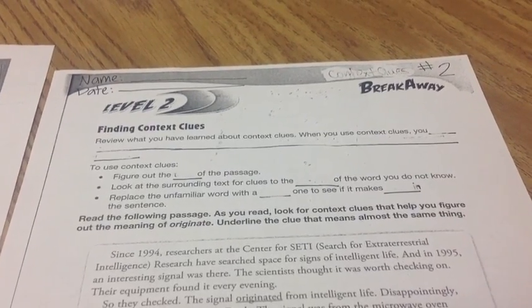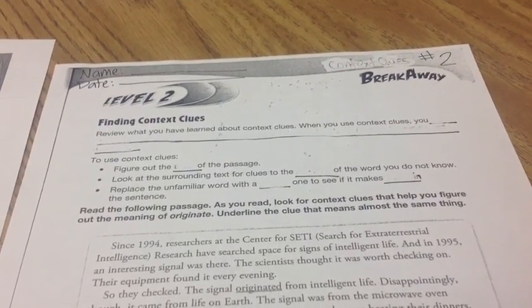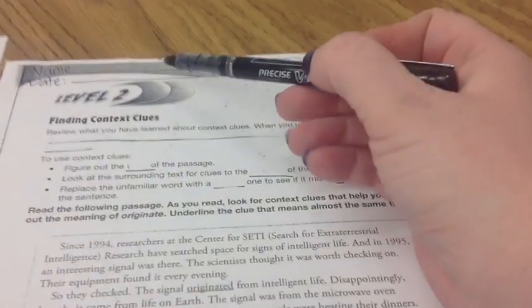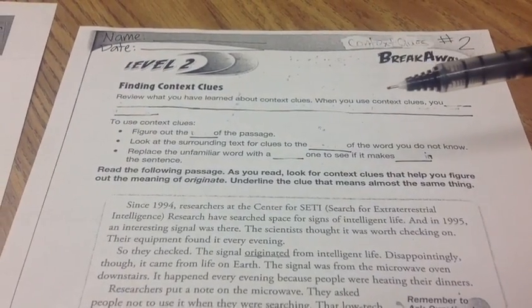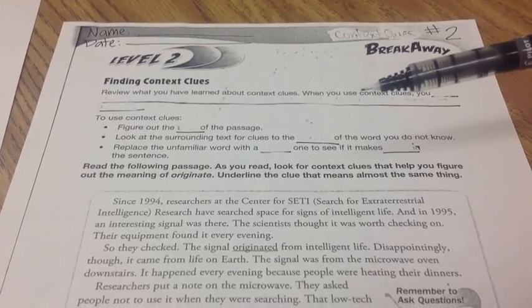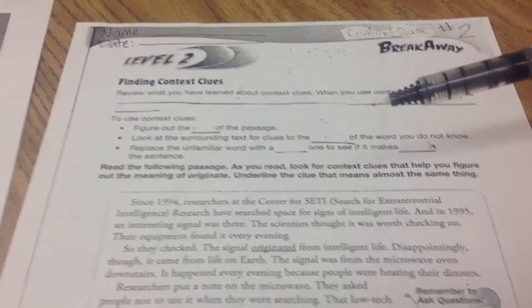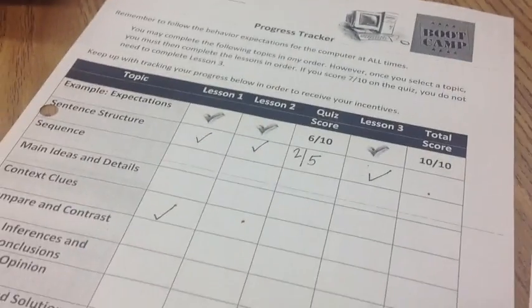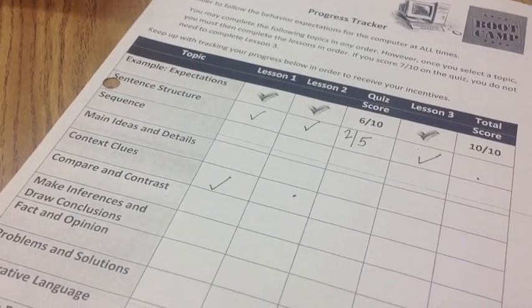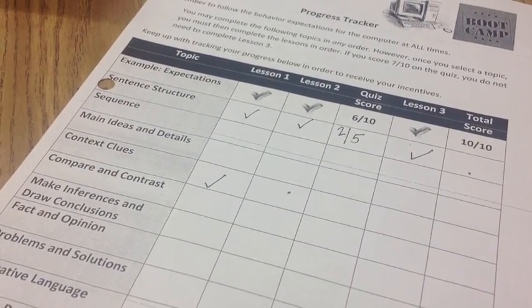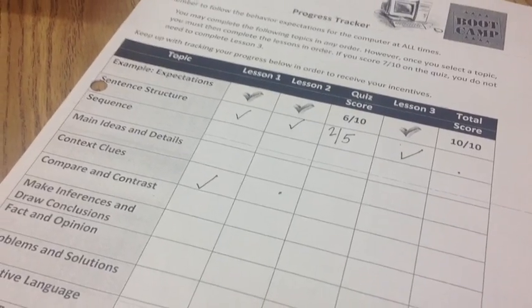Welcome to Context Clues lesson number 2. Please make sure you put your name and date on your paper first before you begin. Go ahead and do that now. Also, please check your tracker and make sure that you have completed Context Clues lesson 1 before you start Context Clues lesson number 2. If you have that checked off, then you are in the right lesson.